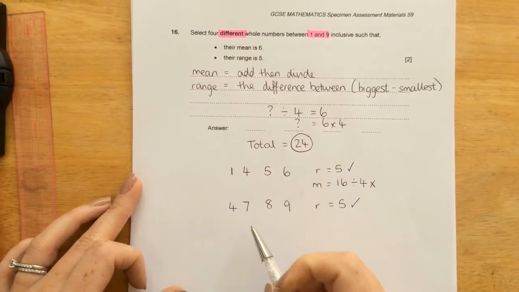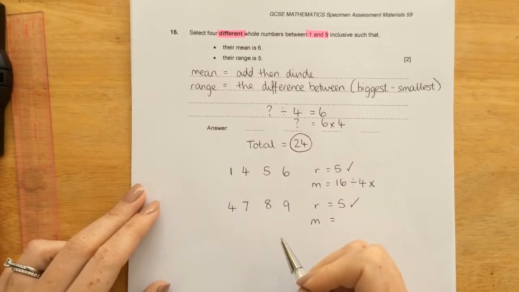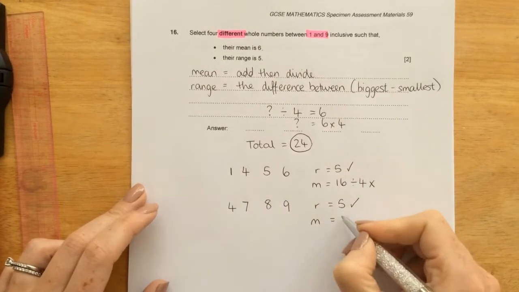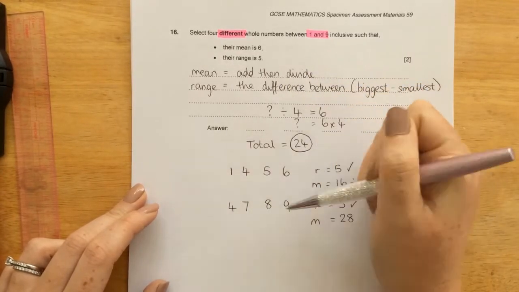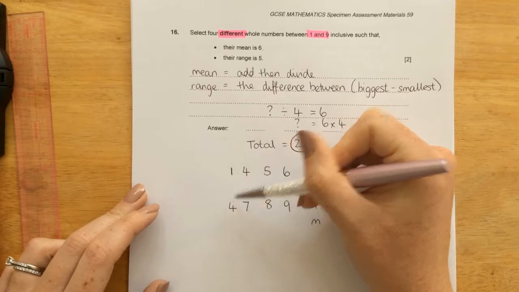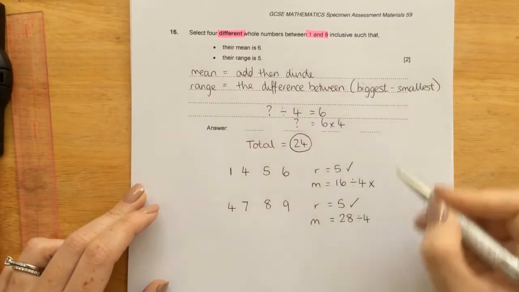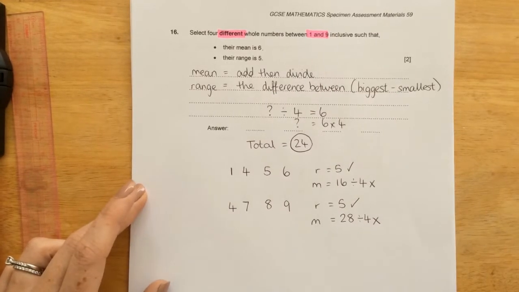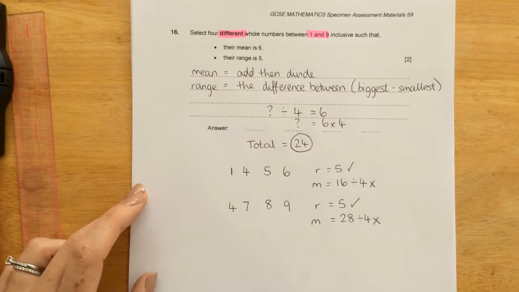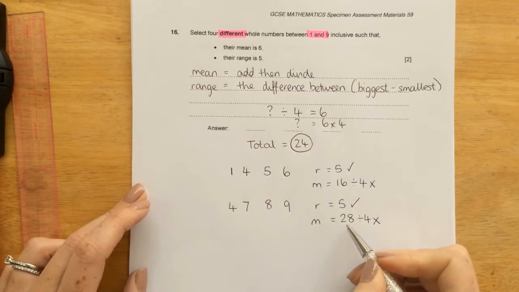Okay, so now when I add those up, I should come to 28. And then the total needs to be divided by however many numbers there are. So divided by 4, and that should equal 6. But 28 divided by 4 doesn't equal 6. So I've chosen the wrong numbers here again. So let's try again. So we've got 28. But we needed this number to be 24.